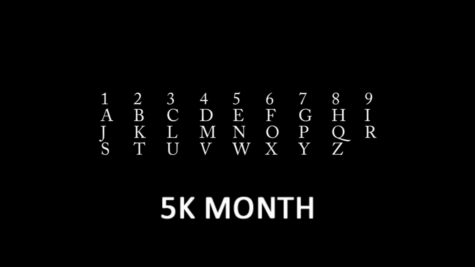Using the Greek Pythagorean method of associating numbers with English characters, we are going to take the 2 words, 5K and month, and we're going to add up all those numbers.